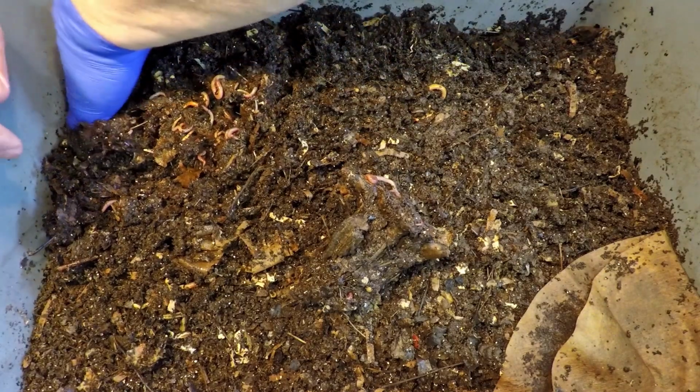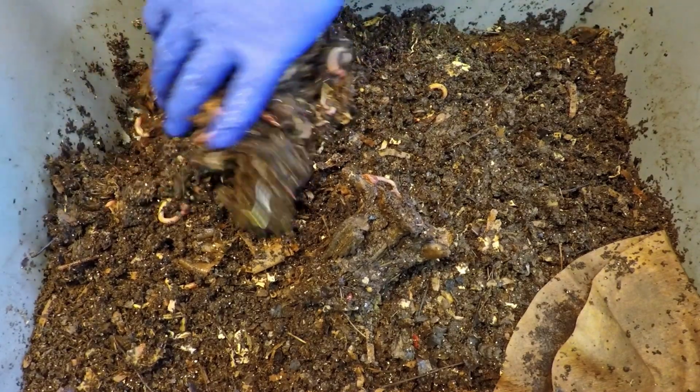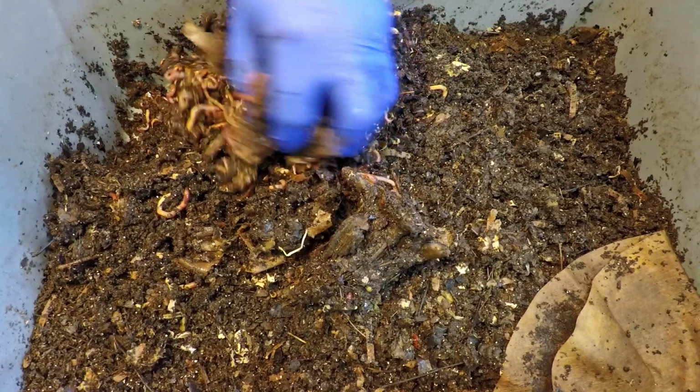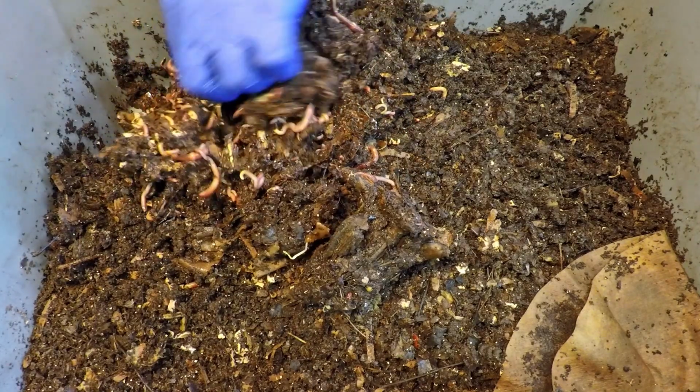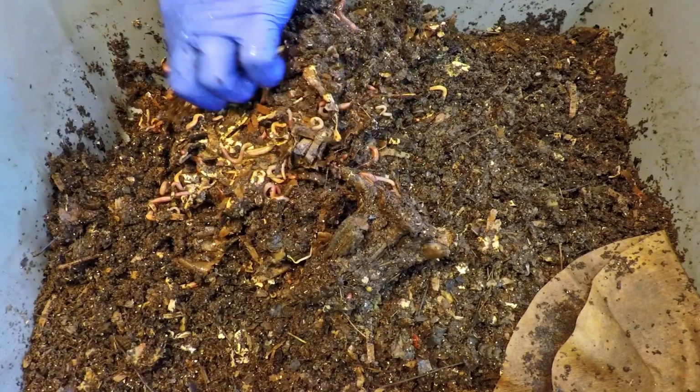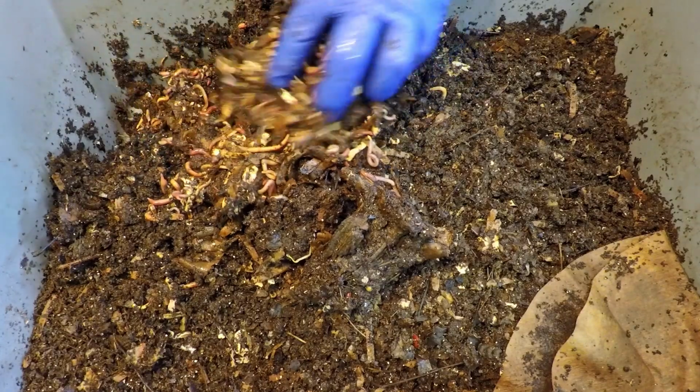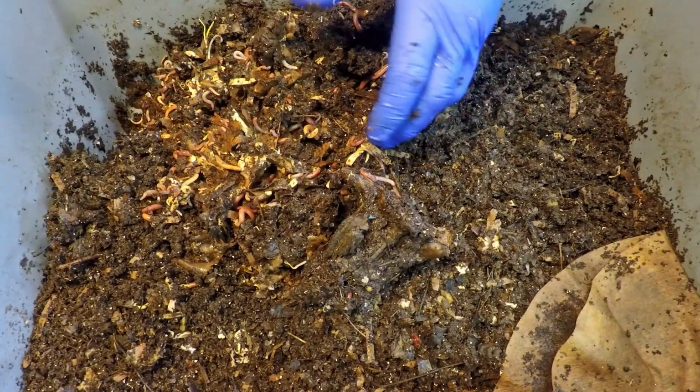But I don't know, something about potatoes. I was a little surprised at how quickly potatoes go sometimes and how much the worms appear to like them. I guess what's mixed in here is some of the bedding we included with the most recent feeding. You know, I'm debating on whether I want to add bedding.